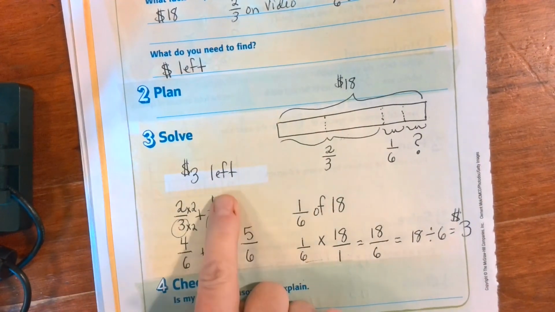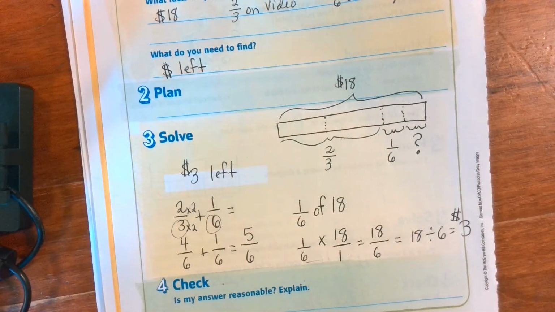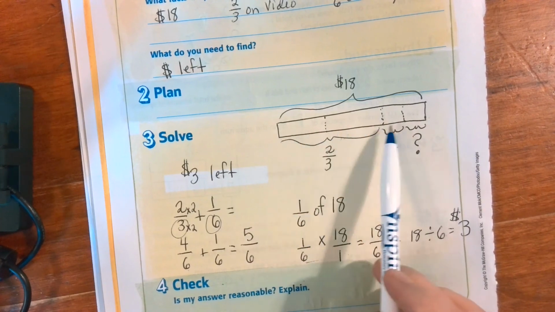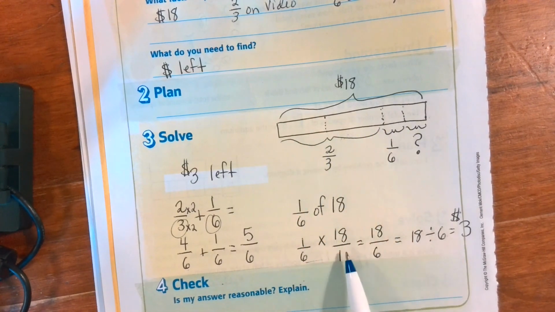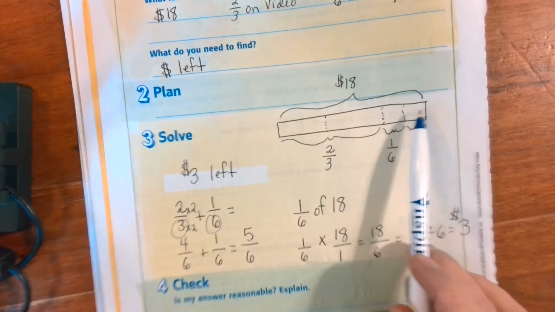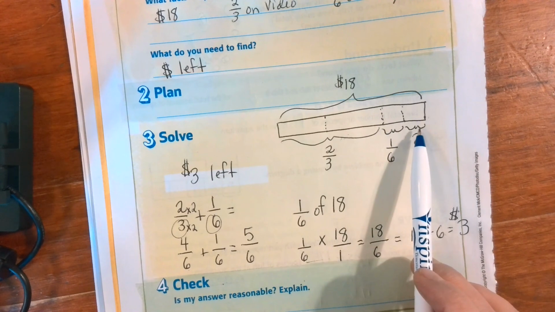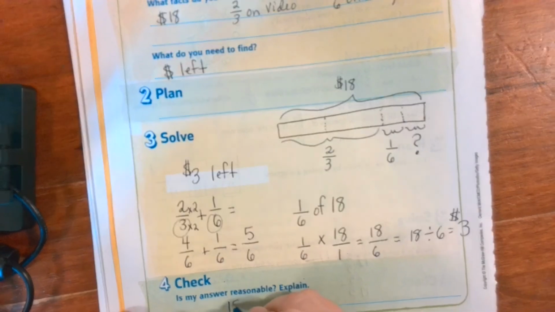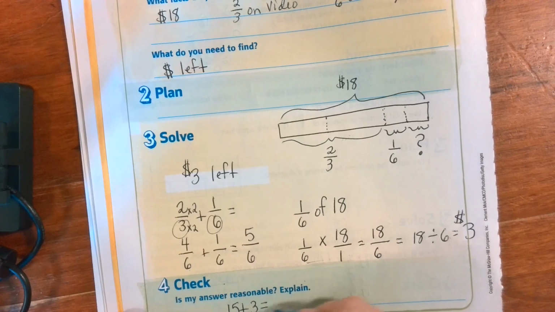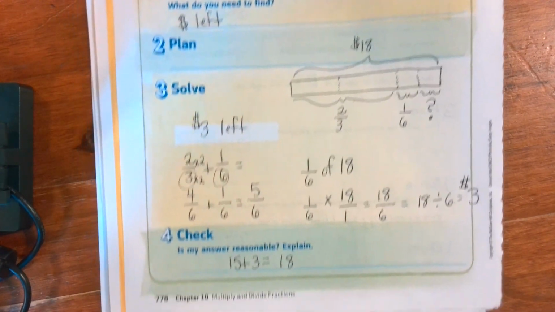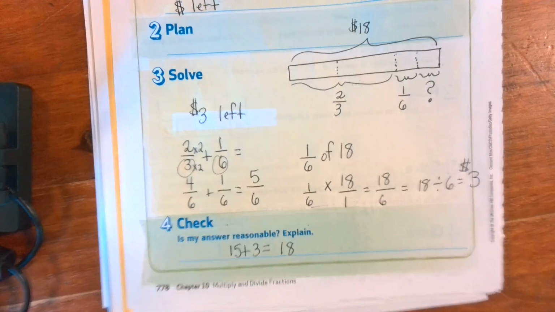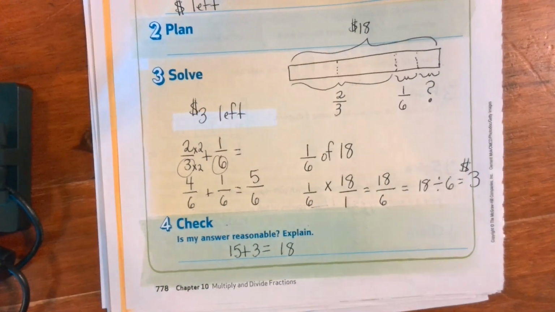I guess this was their tape diagram. We just do our own. All right, now is this reasonable? So he spent 15 and he had 3 left. And we're looking pretty good. 1/6. All right, so this was our modeling.